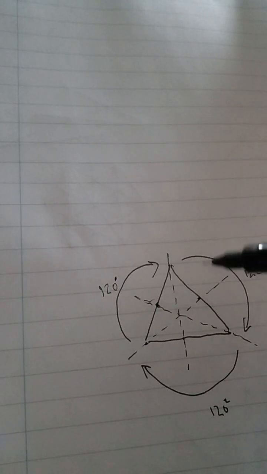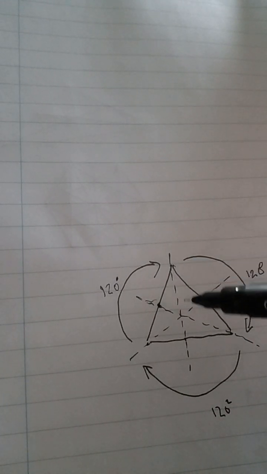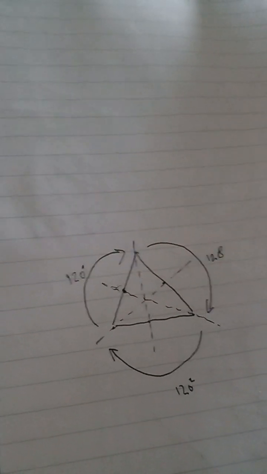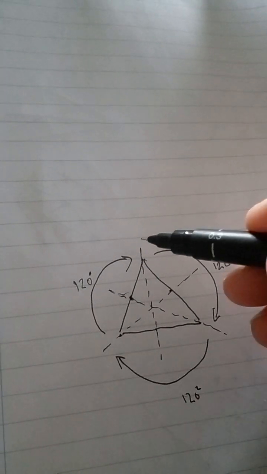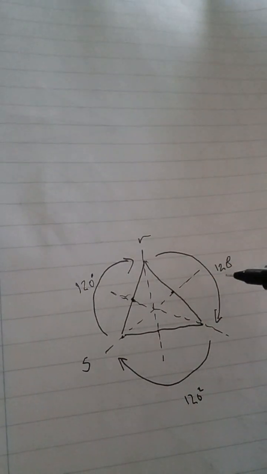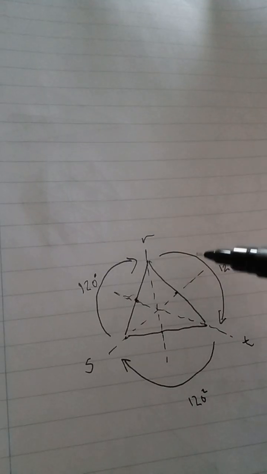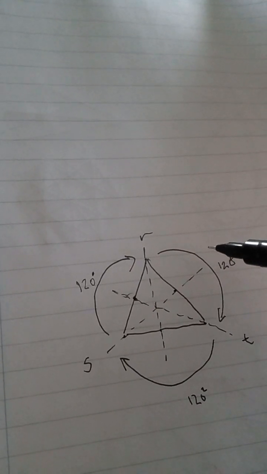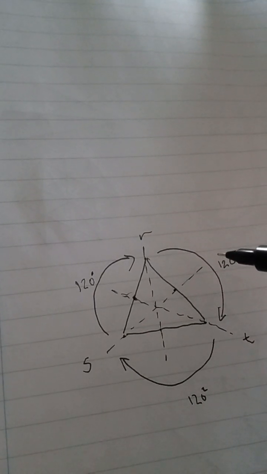Well, my argument then is that I think you can do this with algebra if you call the reflections R, S, and T, and you call the rotation R. No, we've already used R for reflection.